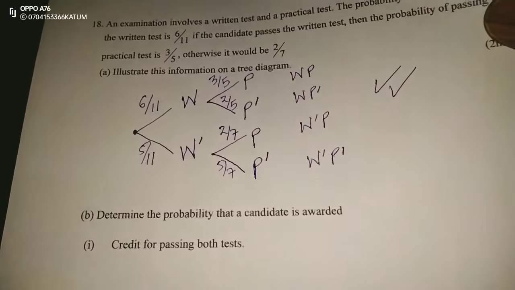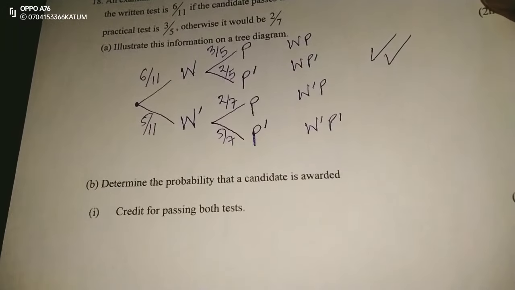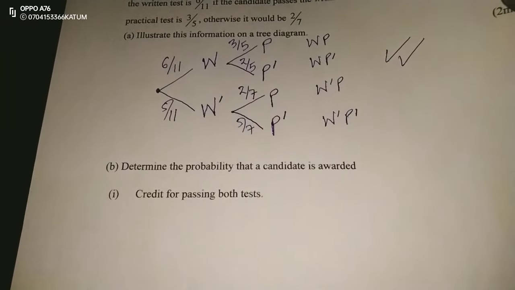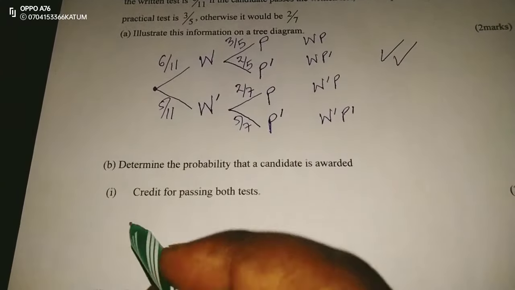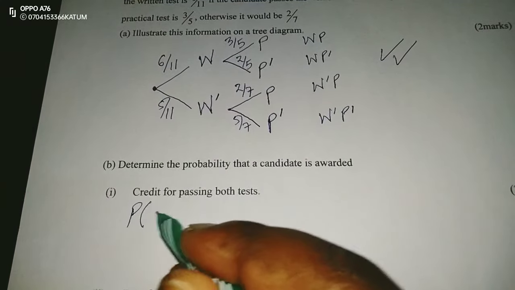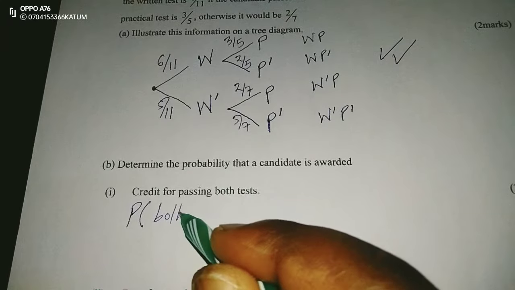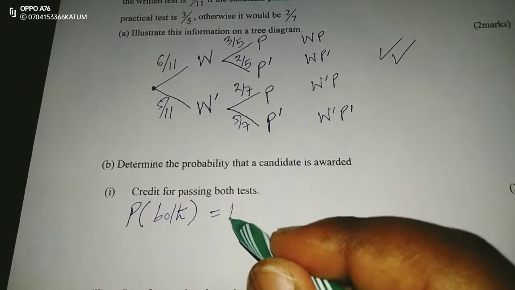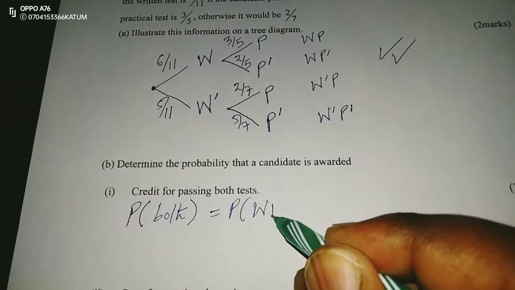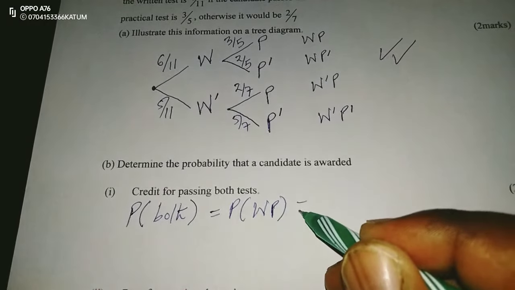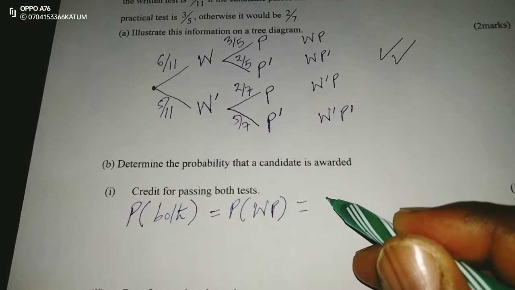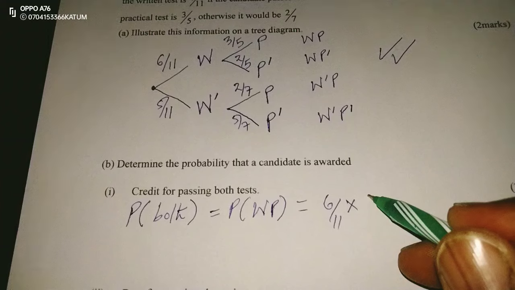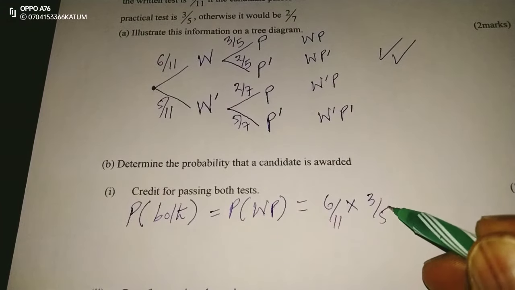In part B, now we are told to determine the probability that a candidate is awarded credit for passing both tests. So probability passing in both equals probability you pass in the written and also in the practical. And this means 6 out of 11 and 3 out of 5.